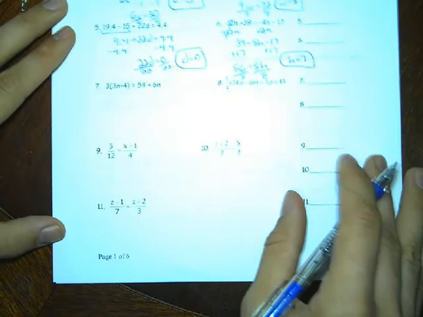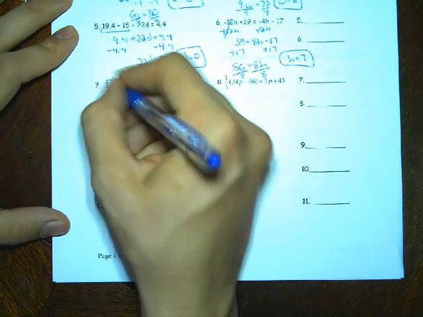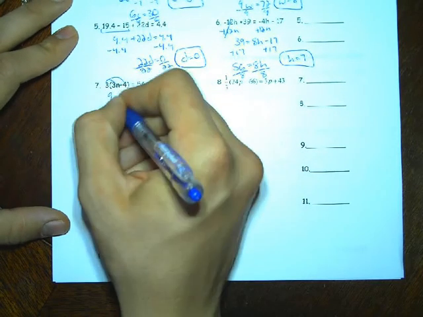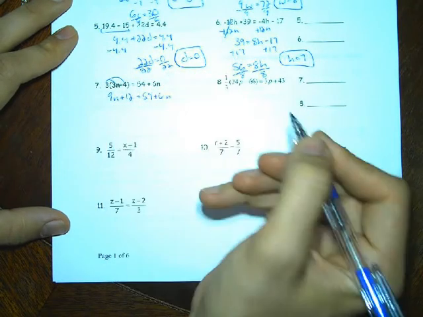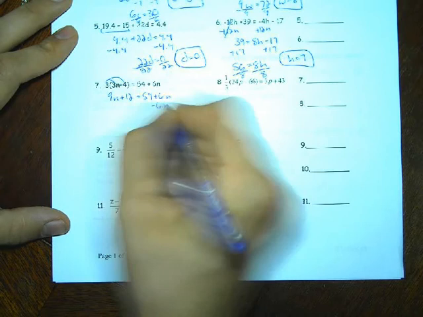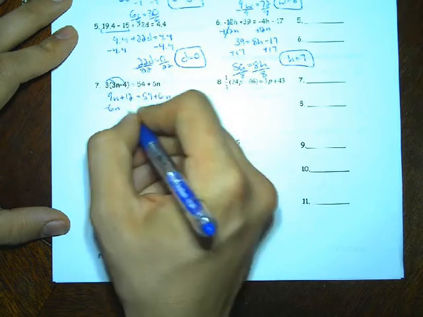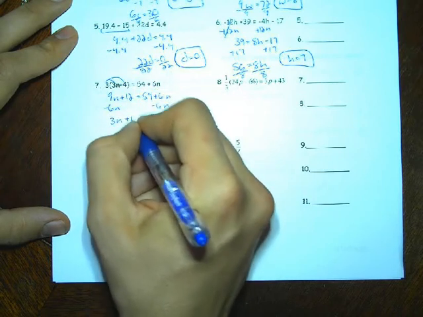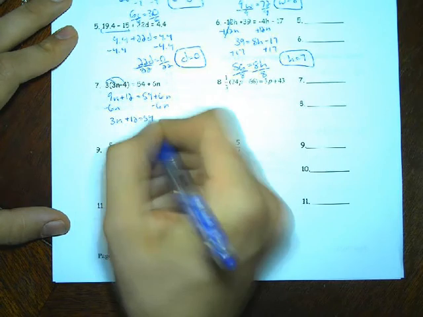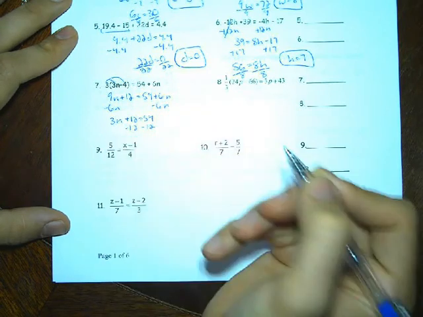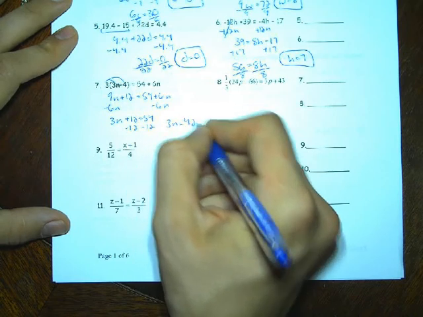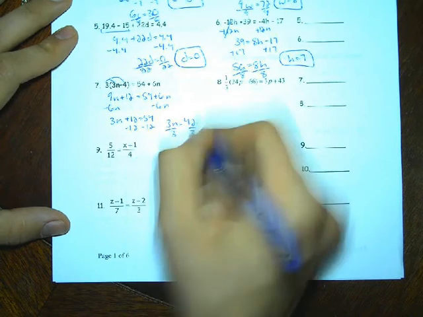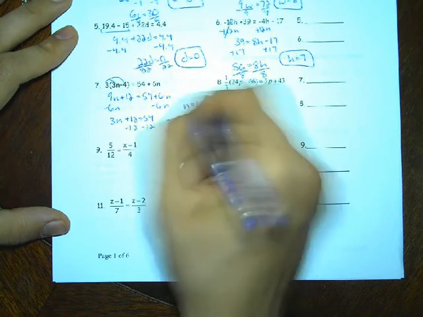On number 7, the first thing I need to do is distribute my 3. 9n plus 12 is equal to 54 plus 6n. At this point, I can subtract the 6n from both sides. I'm going to subtract the 12 from both sides after that's done and get 3n is equal to 42. Divide the 3 off, and I'm going to get n is equal to 14.